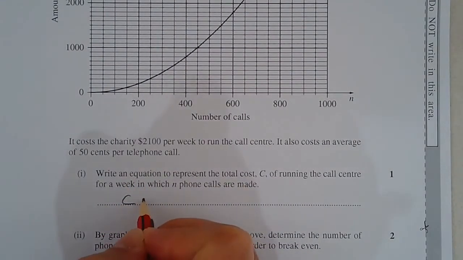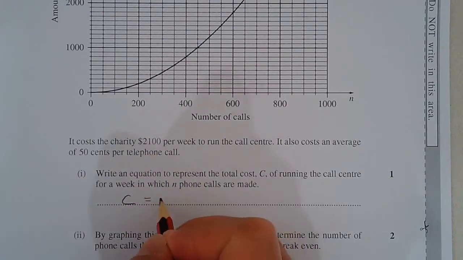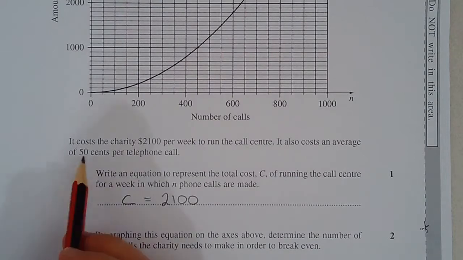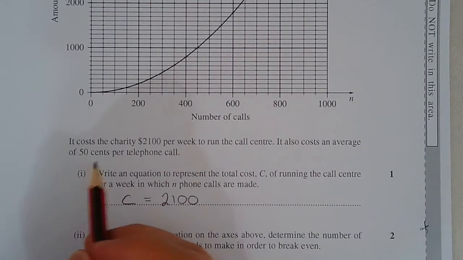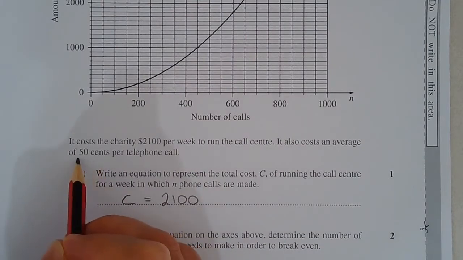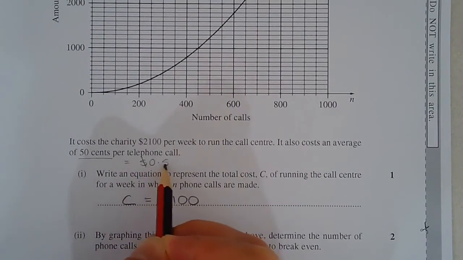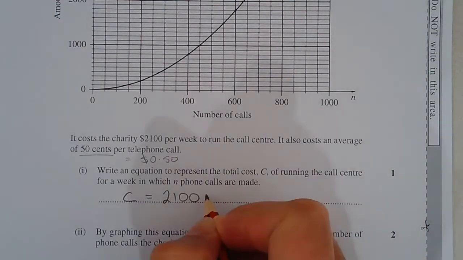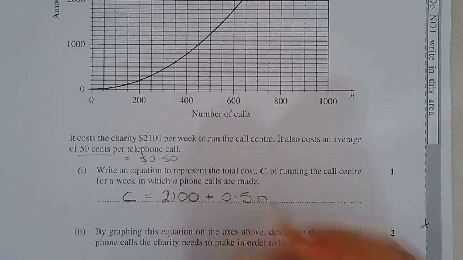C, that's the cost, is equal to, so we have a fixed cost here of $2,100. That needs to be paid basically up front. And every telephone call is going to cost 50 cents or half a dollar. So we'll leave everything in dollars, of course. It's a subtle point, but this 50 cents really needs to be expressed in dollars because all amounts are in dollars. So we use the same units. So this will be plus 0.5 N.